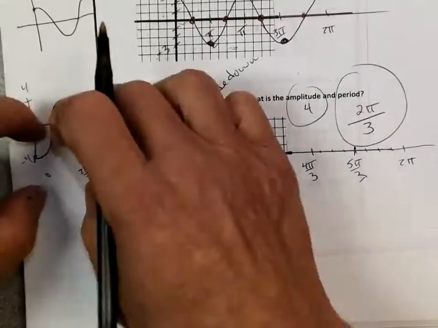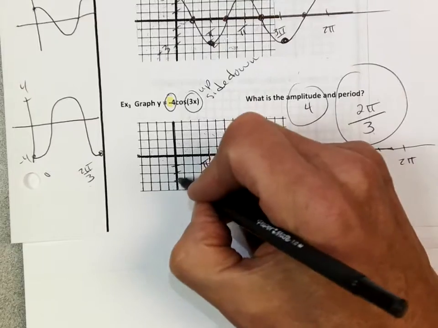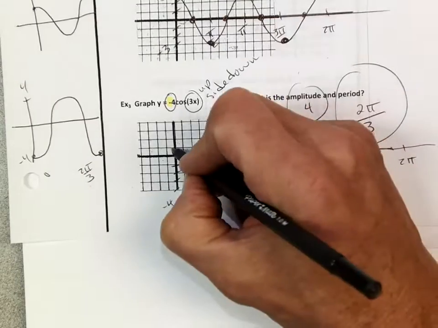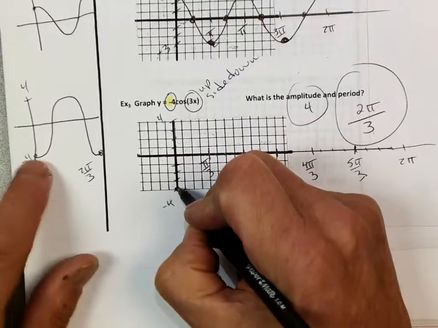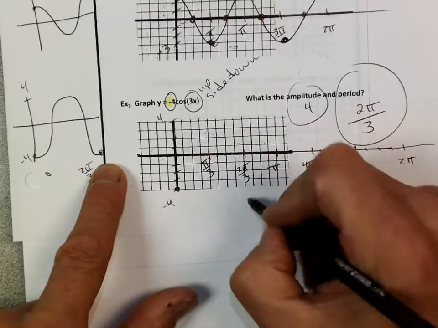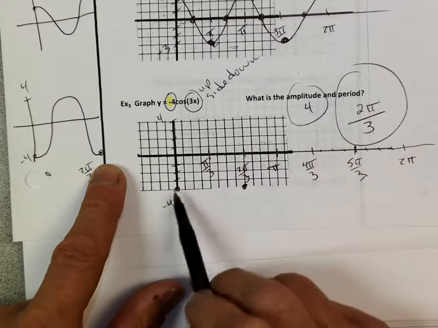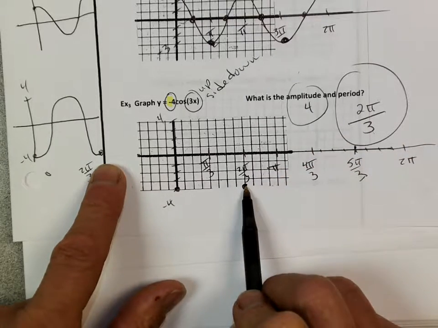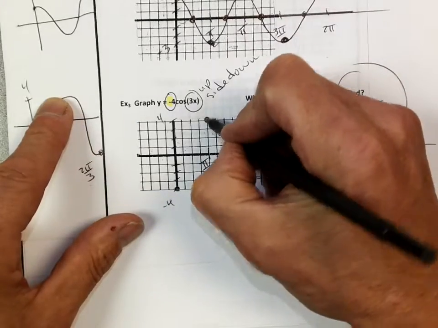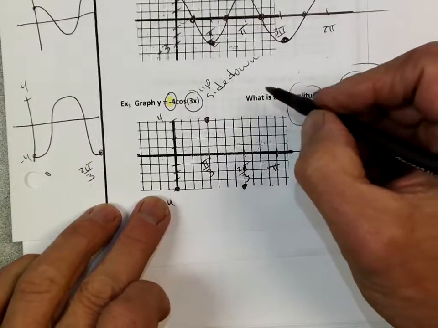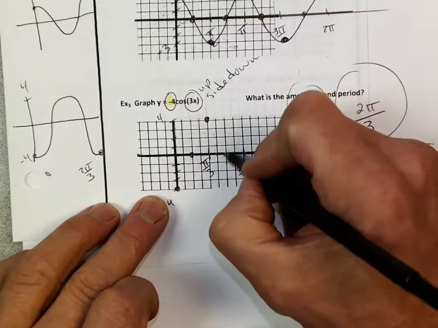Okay? So let's just take this shape, put it over here. Let's do it. Okay? 1, 2, 3, 4. There's -4. 1, 2, 3, 4. There's +4. So it starts at -4. It's going to end at -4. Okay? So I'm going to put a dot here and a dot here. The maximum is going to be in the middle, which is up at pi thirds. I'm going to have the x-intercepts a fourth of the way through and 3/4 of the way through.